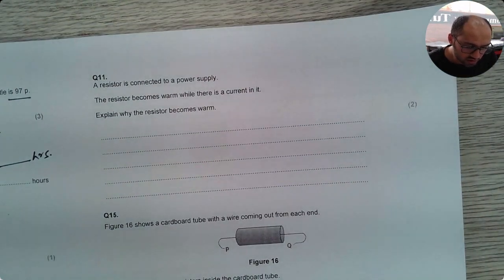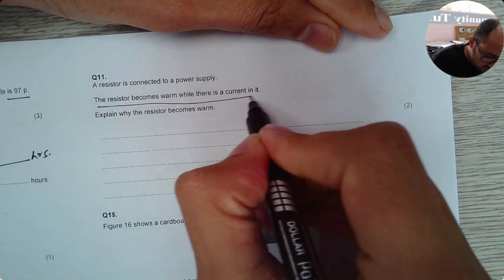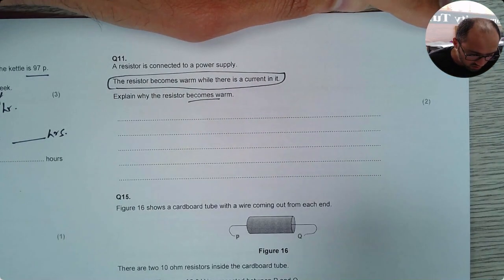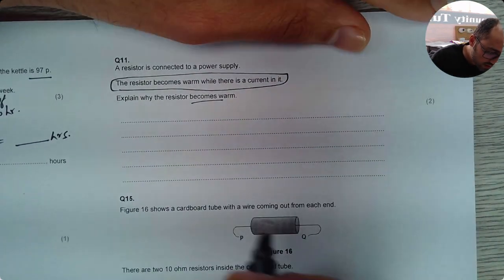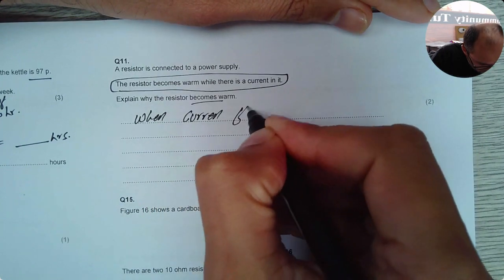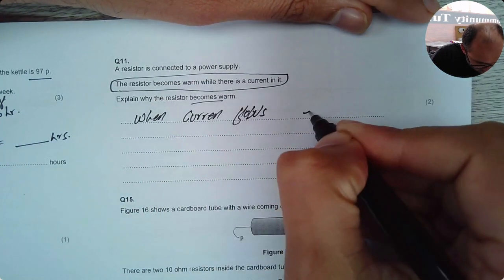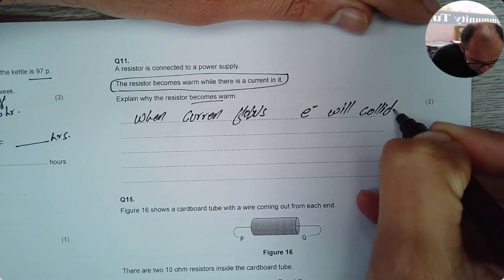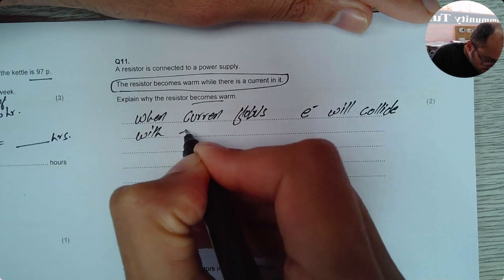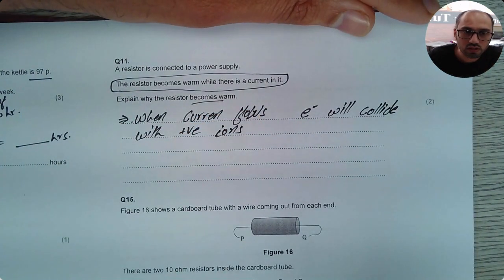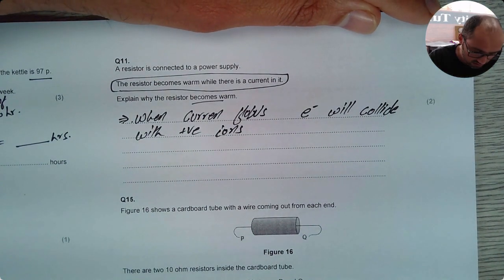Next question. A resistor is connected to a power supply. The resistor becomes warm when there is current in it. Explain why the resistor becomes warm. I did give you the answer to this in the last video as well. So you'll have to remember, when current flows, then electrons will collide with positive ions, because that's what the structure of metal is like.